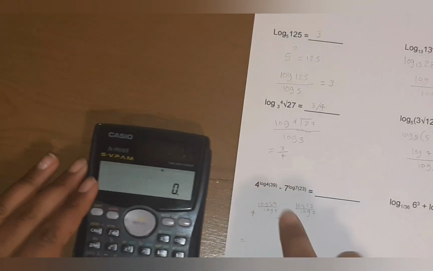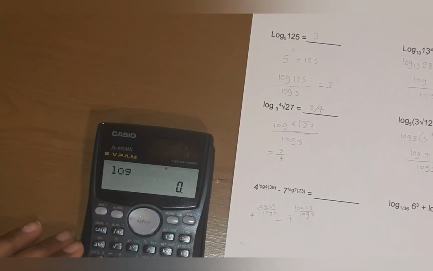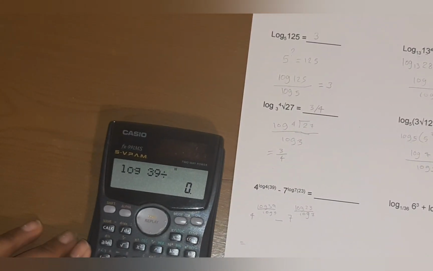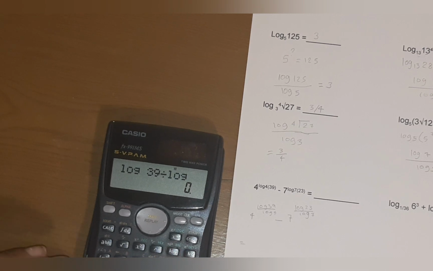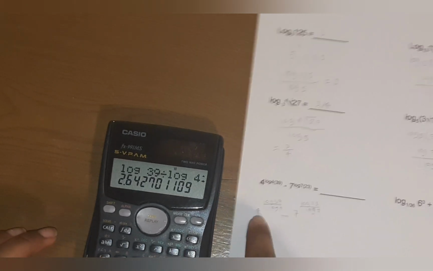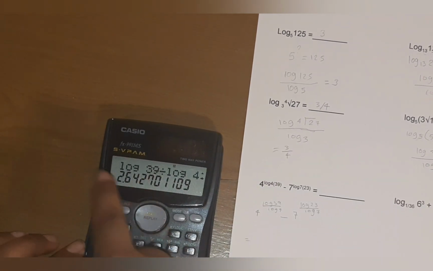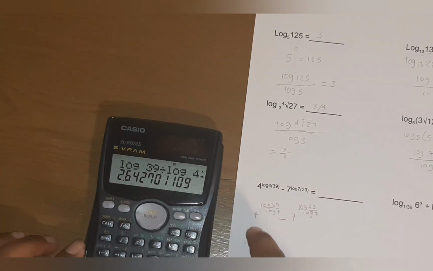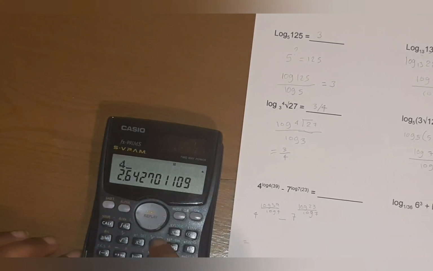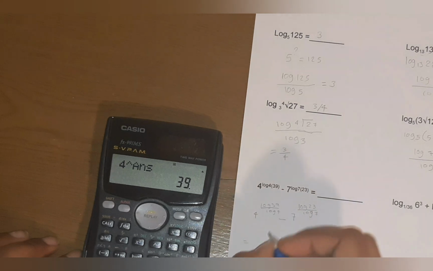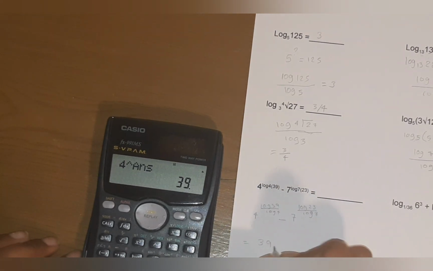So log 39 divided by log 4, and then it's a decimal number, but it's 4 to the power of that number. So there we go. Now we get a whole number, less scary.